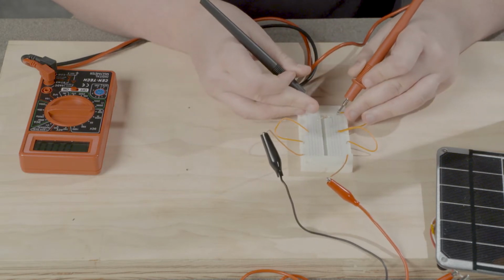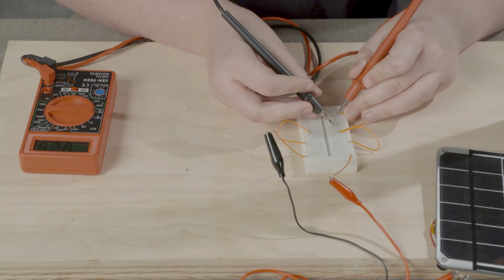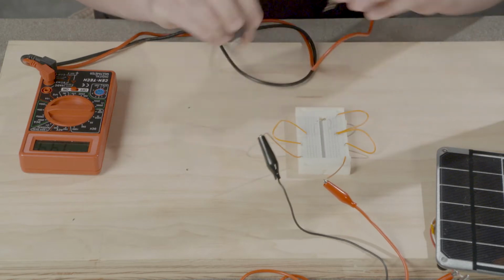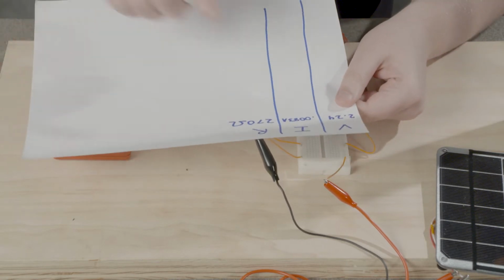Okay. So we get 8.2 milliamps. Okay, that's exactly what we got. So we did good readings right there.